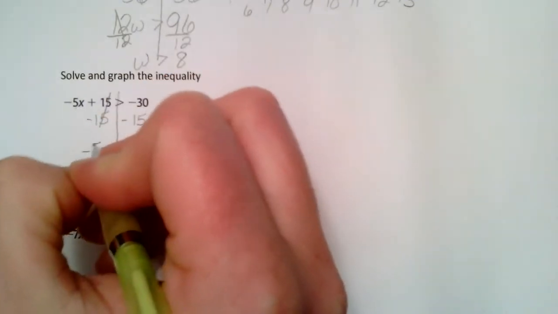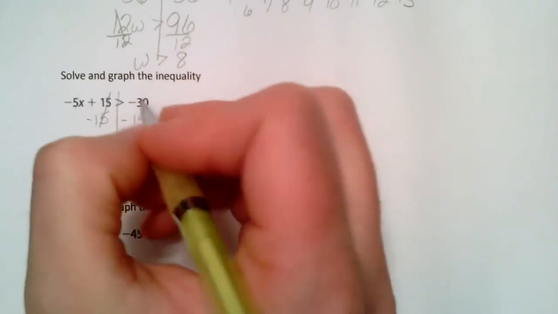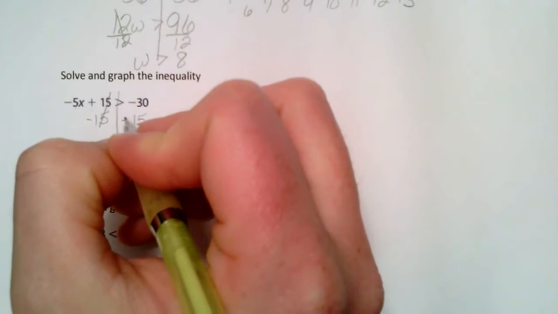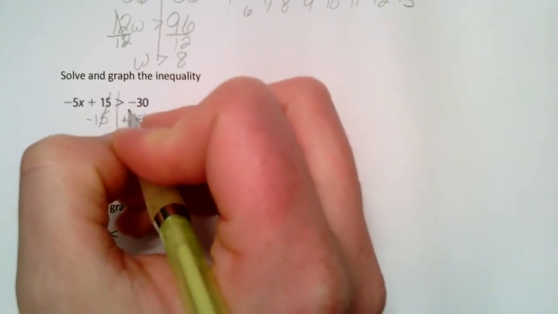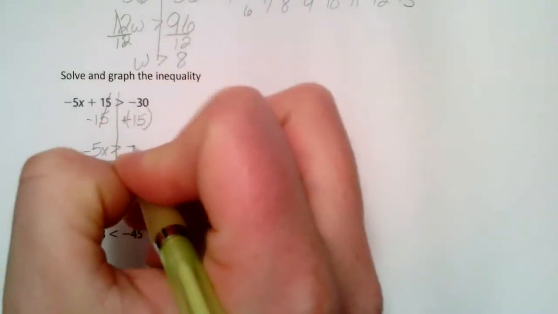So that cancels. I get negative 5x is greater than negative 30 minus 15. We keep, change, change: negative 30, subtraction becomes addition, and positive 15 becomes negative 15. So that gives me negative 30 plus negative 15, which is negative 45.